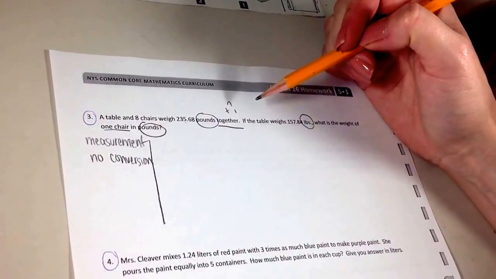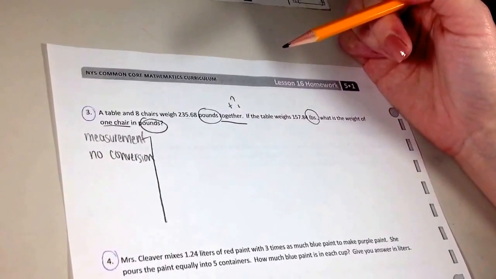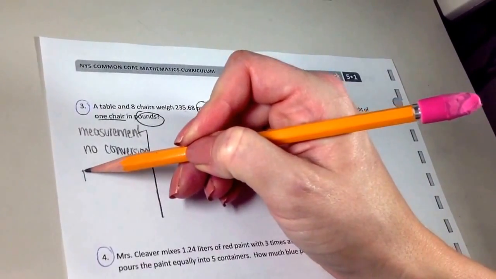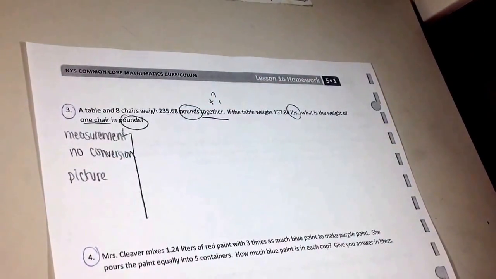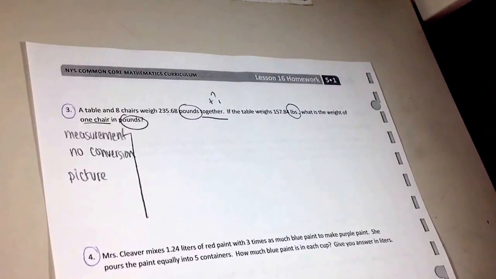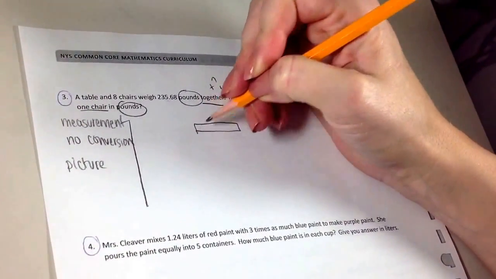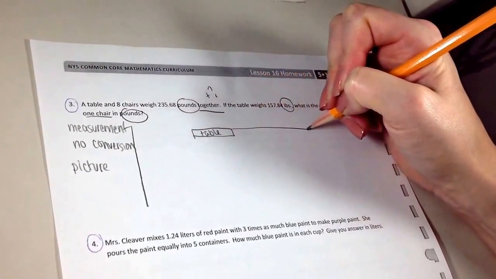Other than this addition, right here, when I saw the word together, I was thinking maybe there might be some adding going on. Nothing really came to mind, so I'm going to write down either picture or a tape diagram. If you get through a couple readings and you're still kind of stuck, start to draw it out. Okay? So I have my table. I'm going to label it table. And I have my 8 chairs.